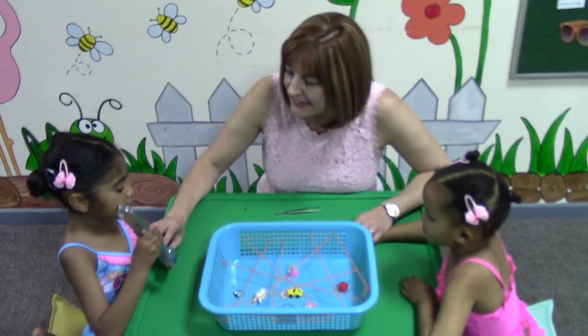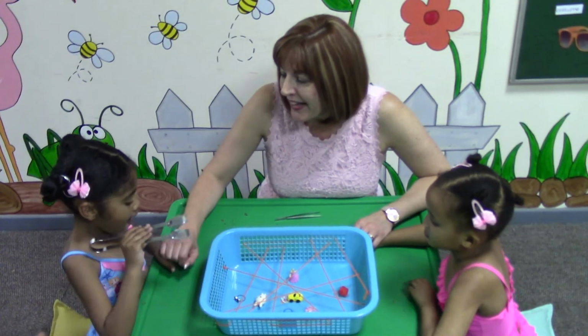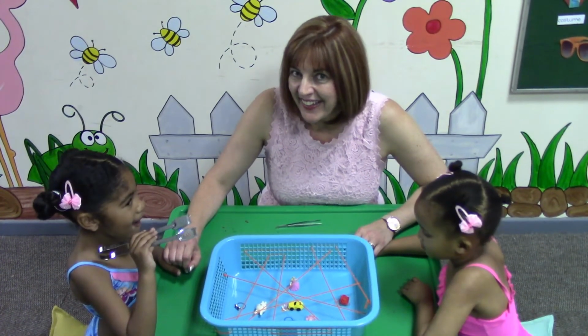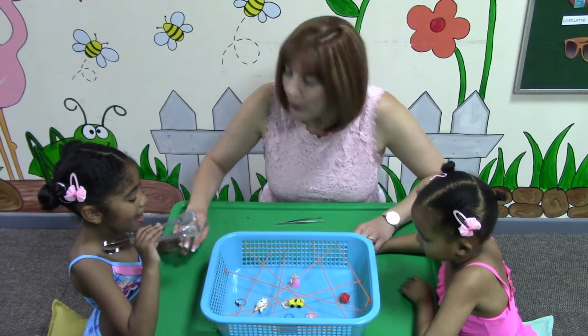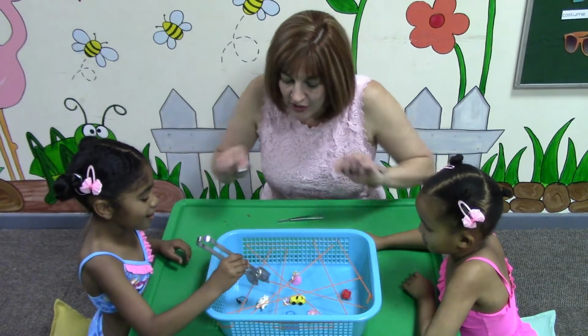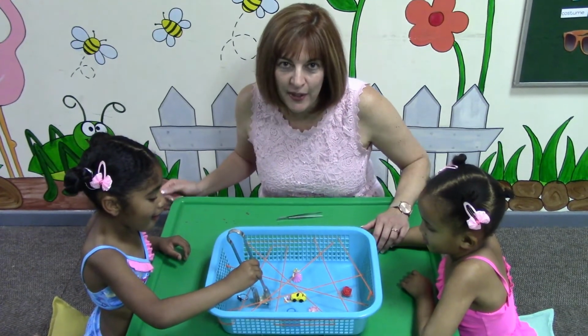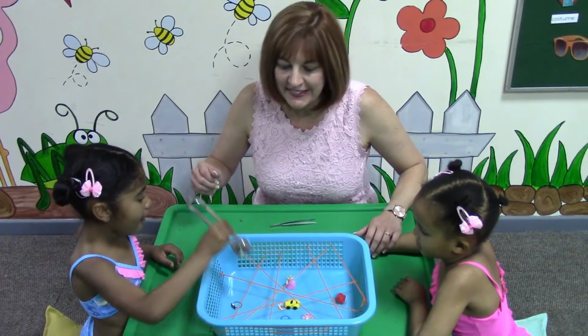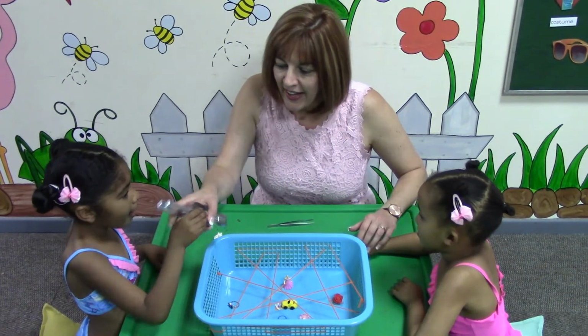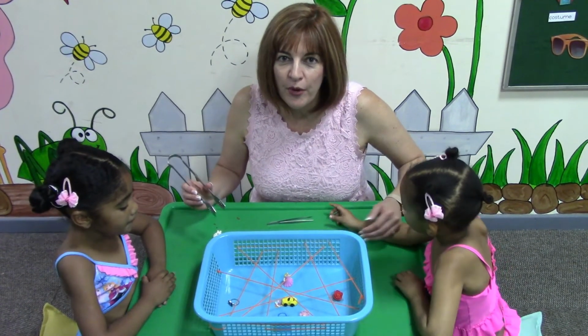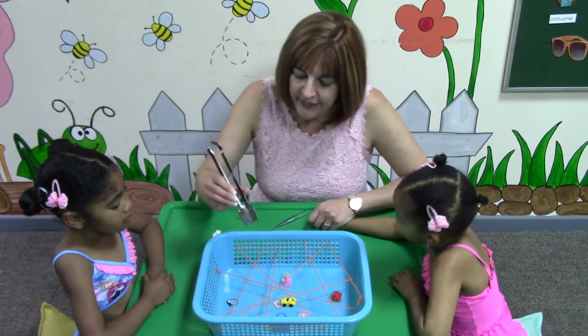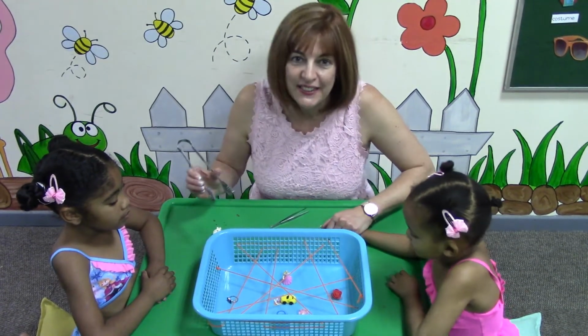I can see something. It is white, it's an animal, and it likes to eat carrots. What is that? A bunny. Try to take it out, but don't touch the spider web. The important thing here is they need to concentrate, and at the same time we're incorporating fine motor skills because they must try not to touch the spider web.